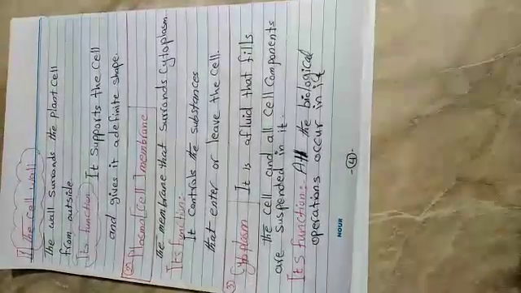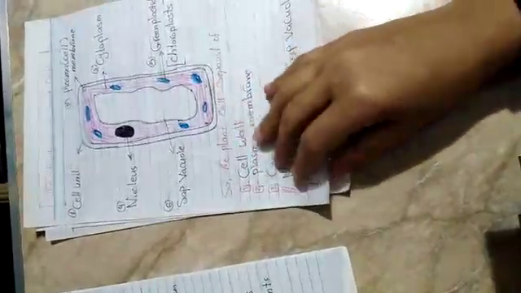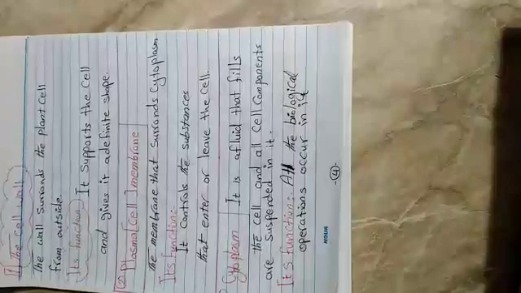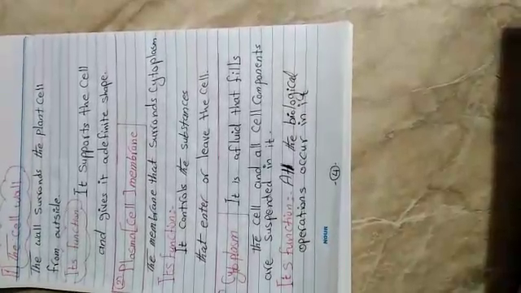First, the cell wall. The cell wall surrounds the plant cell from outside. As you see, the cell wall is the first frame that surrounds the cell from outside. Its function is to support the cell and give it a definite shape. So there is a question to give a reason: a plant cell has a definite shape. Why? Because it has a cell wall.